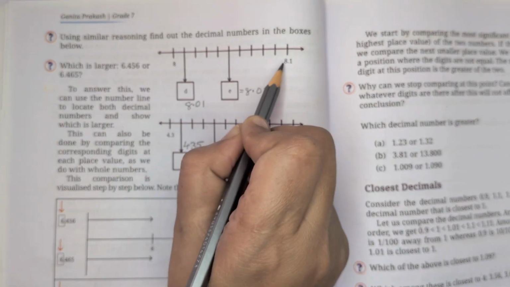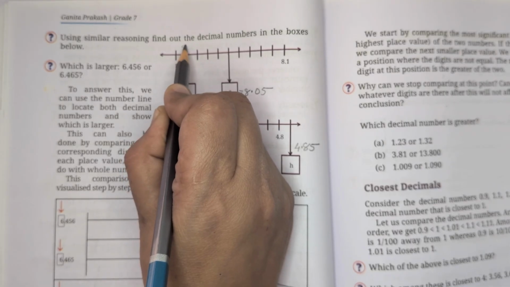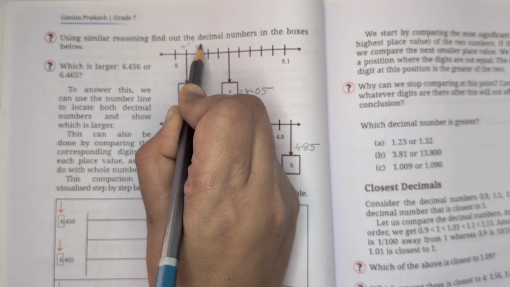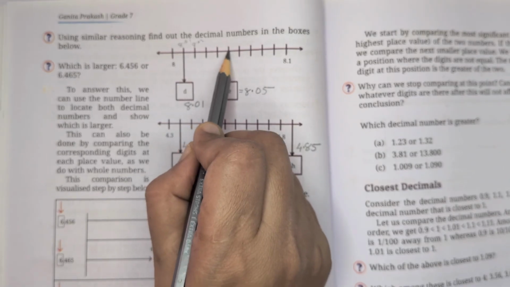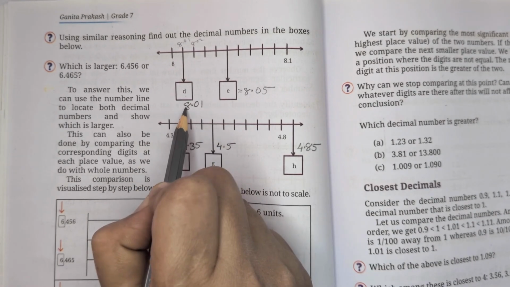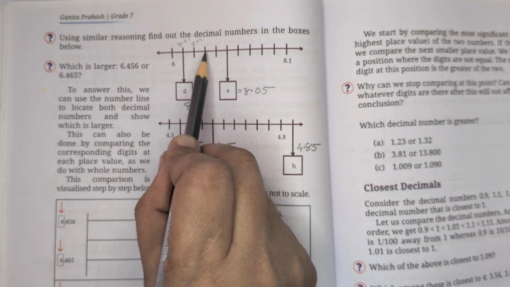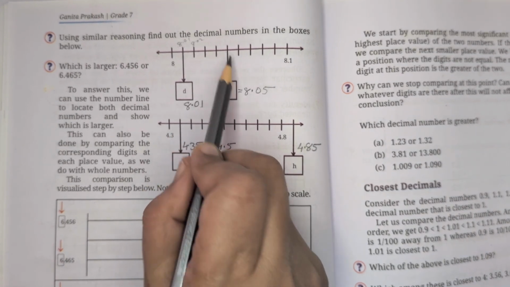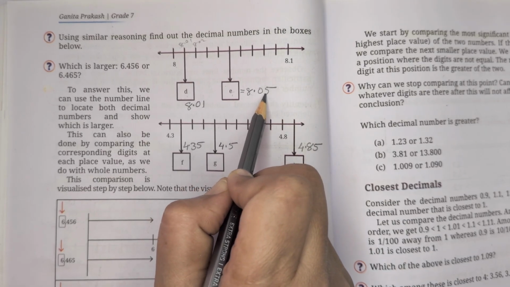So in between 8 and 8.1, we can mark 8.01, 8.02, like that, 8.03, 8.04, 8.05. So according to the letter, E is representing 8.05.